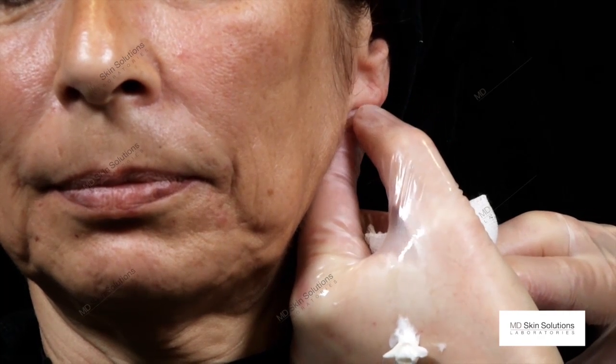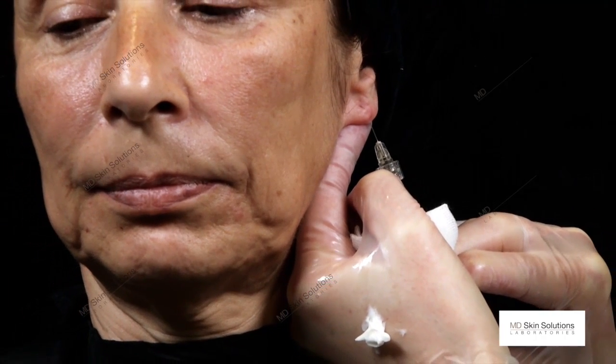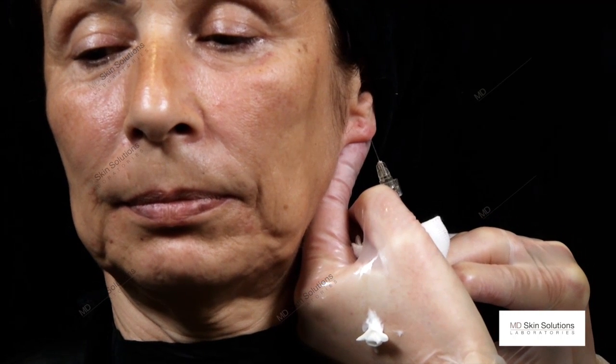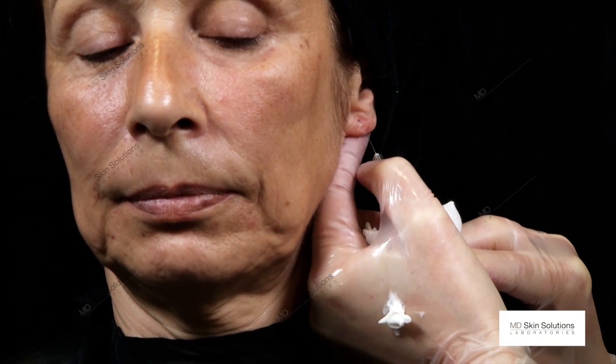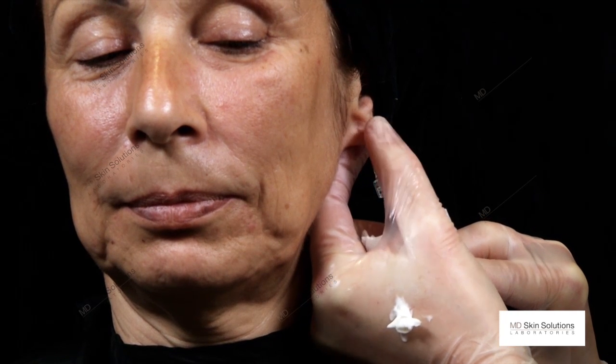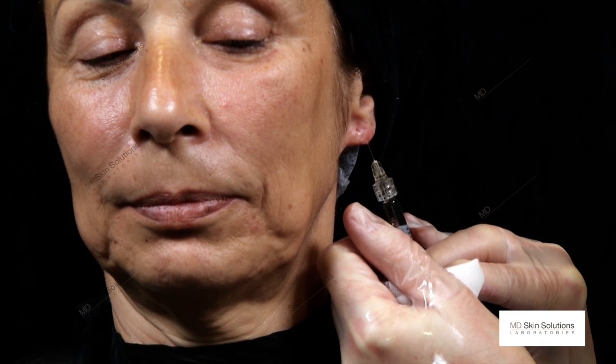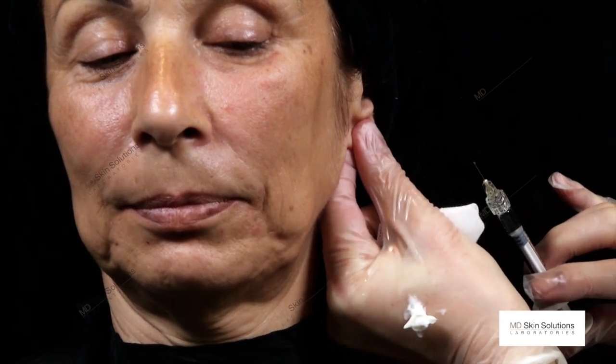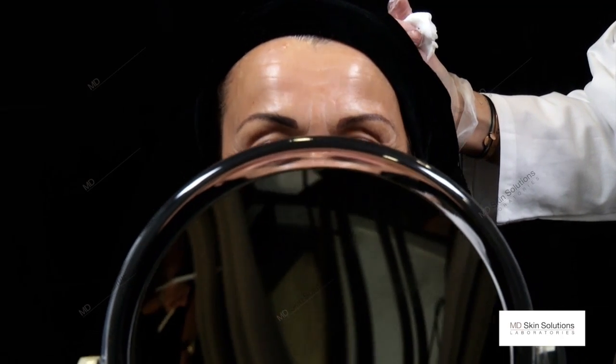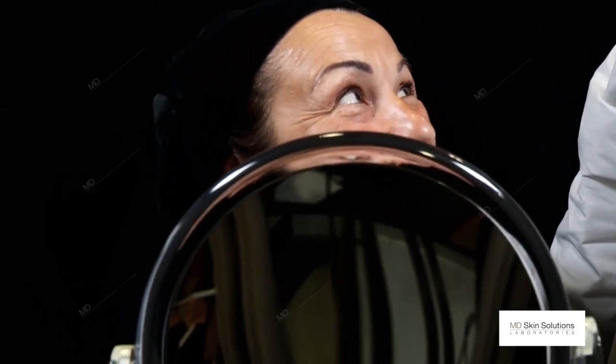Don't do many entry points because earlobes do bruise a lot. Now I use 0.4 of Pluryal on both sides. Tournez la tête. Parfait. Merci.